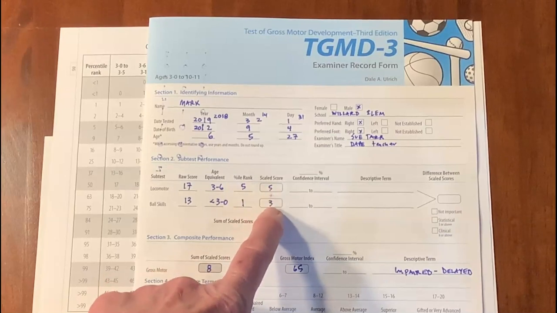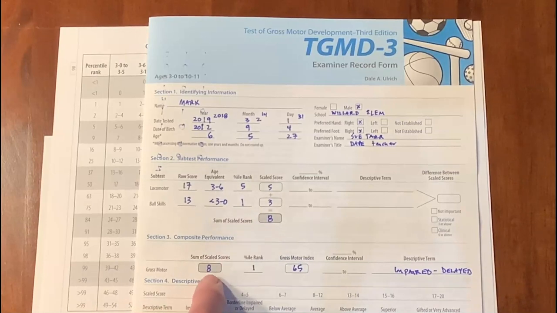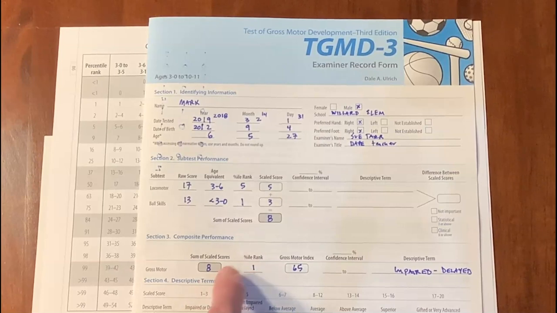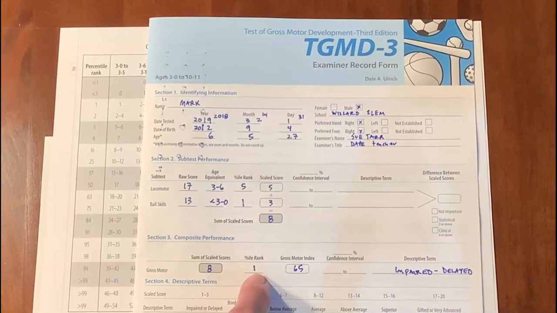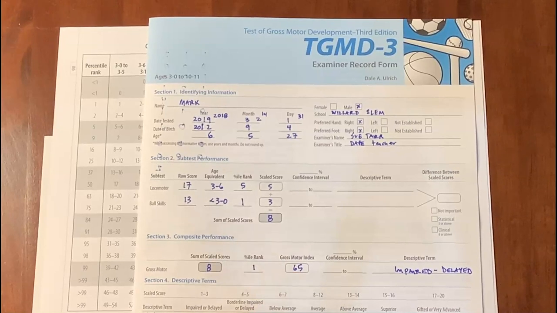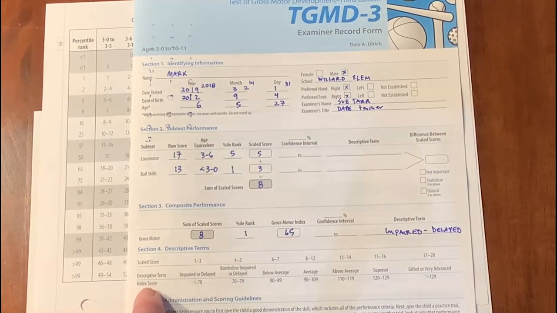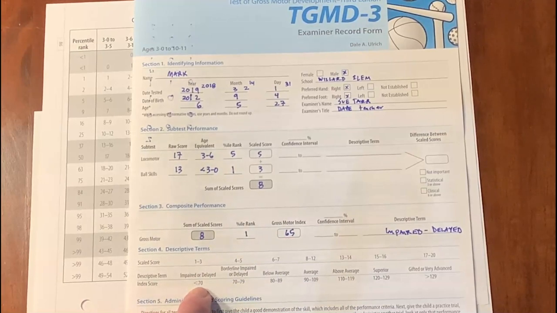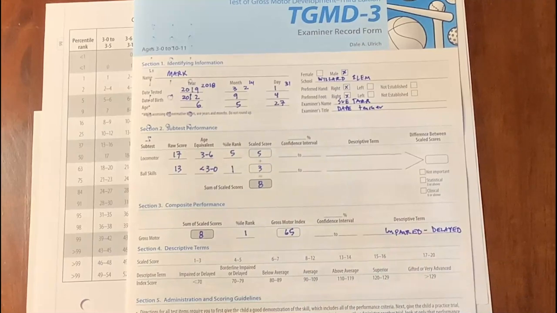You simply add the two scaled scores together to come up with 8, and then you transfer your sum of scaled scores to section 3, and then I go to the norming table and look up the sum of scaled scores to obtain a percentile rank of 1, a gross motor index of 65, and then I can look at the gross motor index of 65, index score below 70, which gives me a descriptive term of impaired or delayed, which I can put in that location on the form.